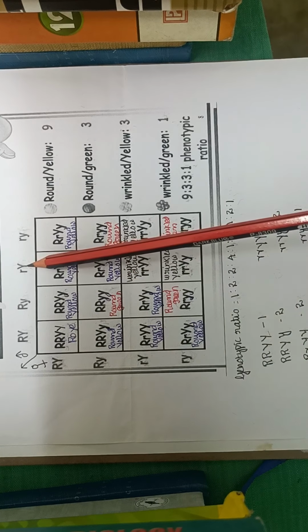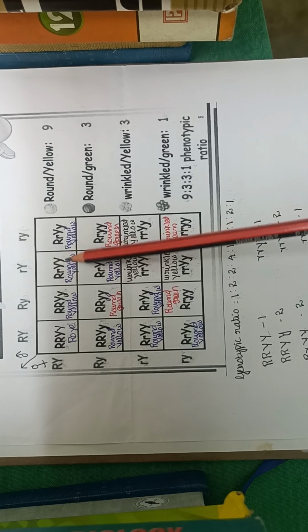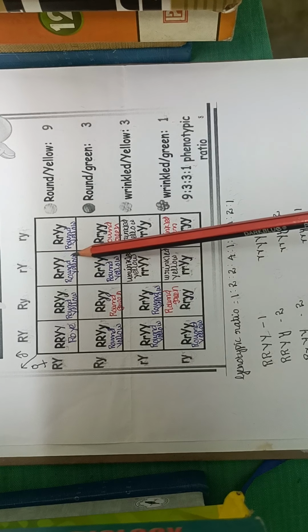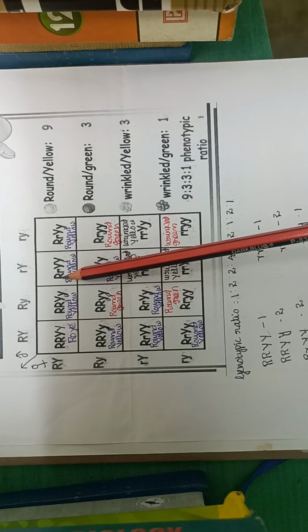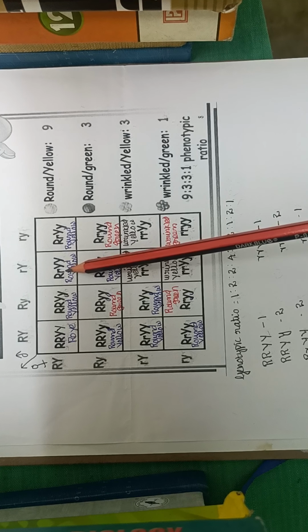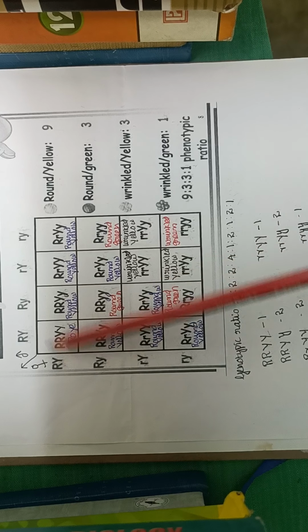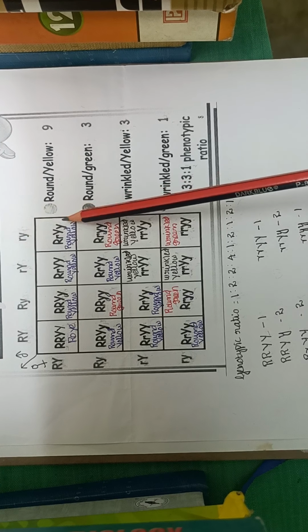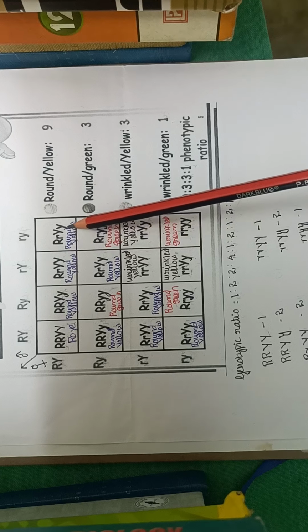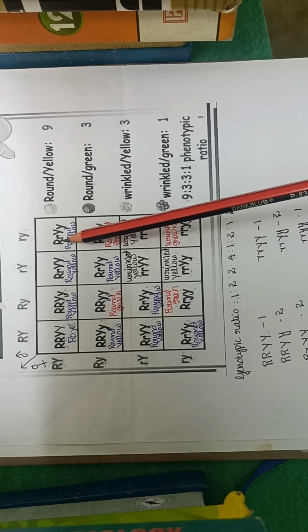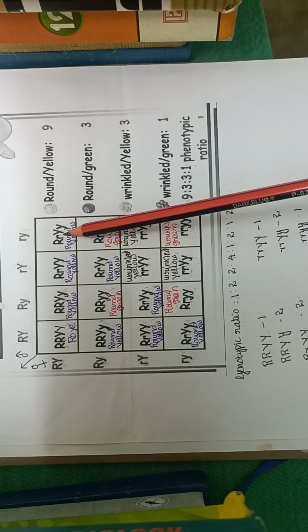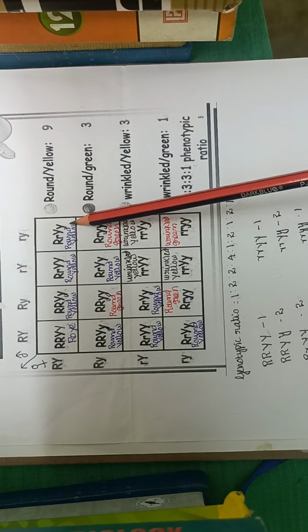When these two gametes unite, it produces round yellow seeds with genotype capital R, small r, capital Y, capital Y.